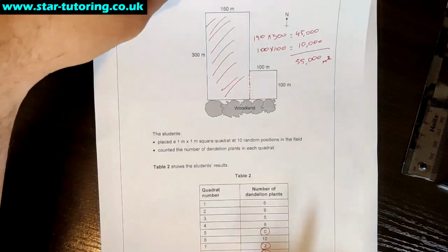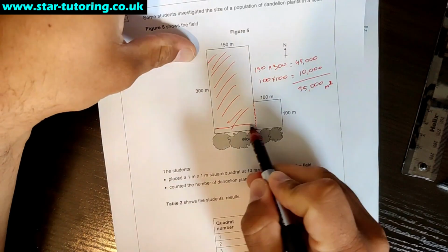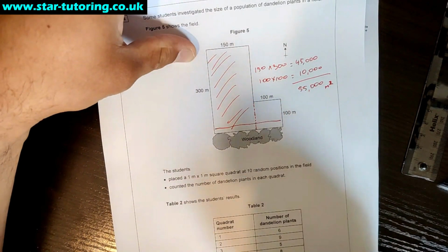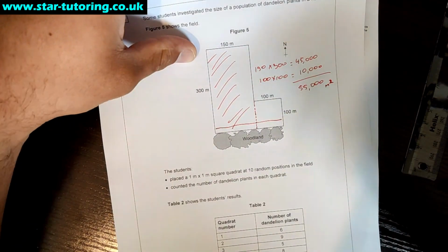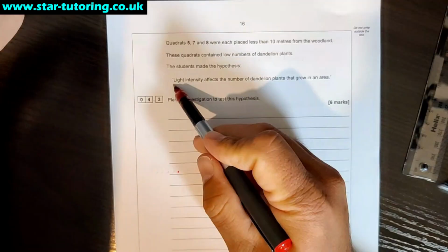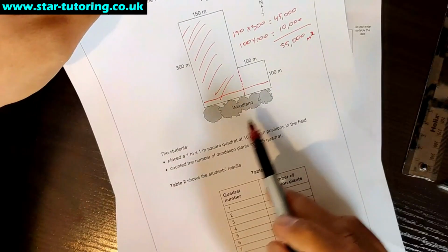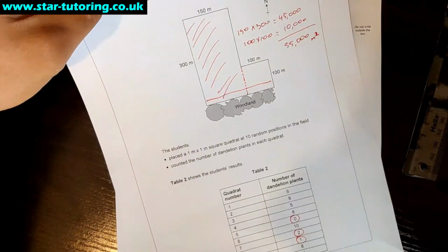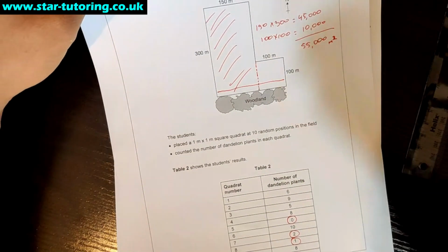Now the student is suggesting that because they were somewhere around this area here, which is close to the woodland, that's why they had the least number of dandelions in them. The amount of sunlight they're going to get because of the woodland, obviously the trees, as they are bigger, they're going to produce shadow, which limits the amount of sunlight those dandelions will have, and that's why there are fewer of them growing there.